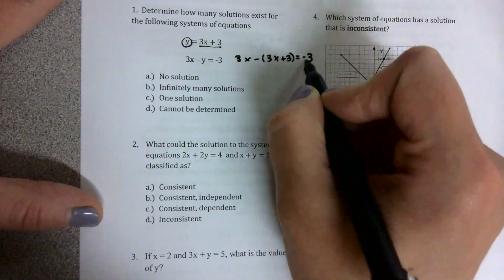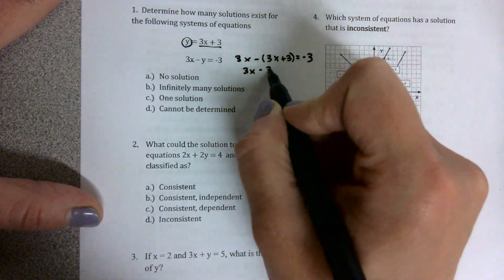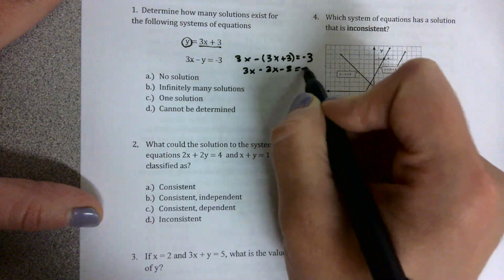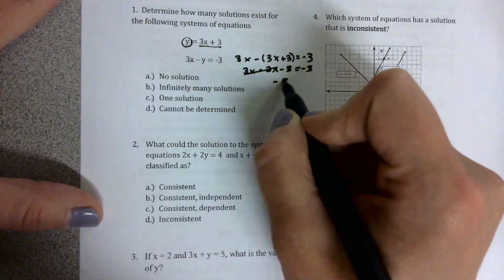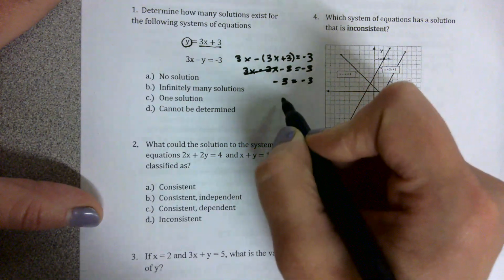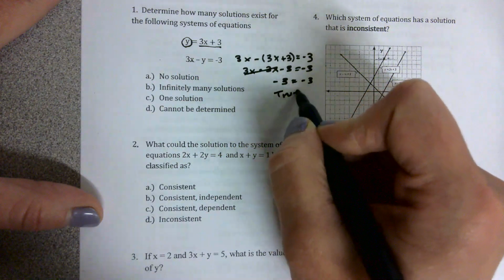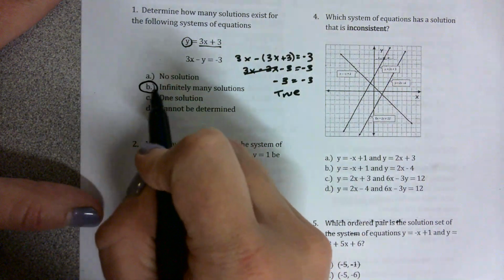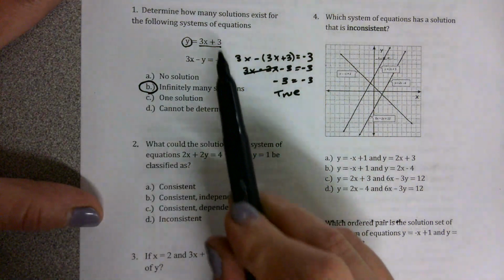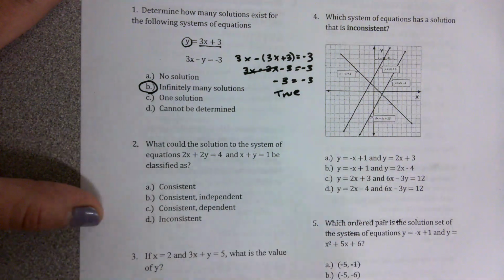And that's going to give me negative 3. When I simplify by distributing the negative, the x's cancel, leaving you with a 0 minus 3. And that is true. Because it is true, it's not no solution, it's many solutions. If you were to graph this, they'd be the same line.